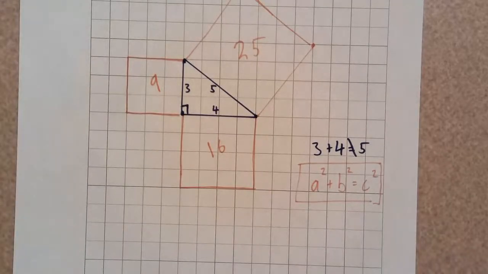And my next couple videos are going to show how we can use the Pythagorean theorem to find the side lengths of the missing sides of right triangles.